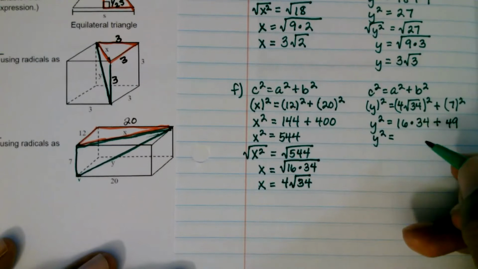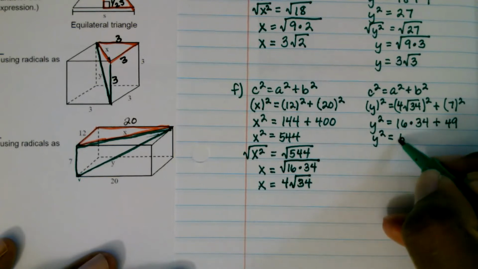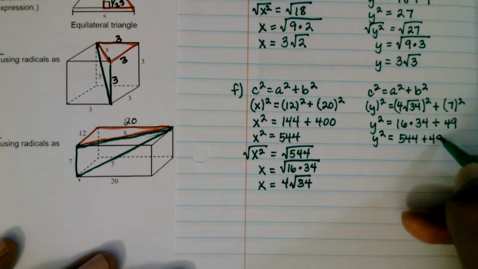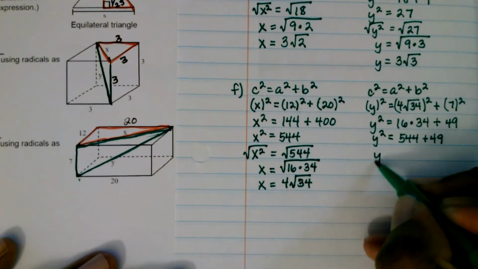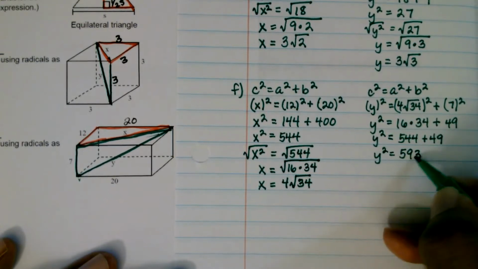So now you've got y squared is equal to 16 times 34, which was 544, plus 49. So y squared would be 593.